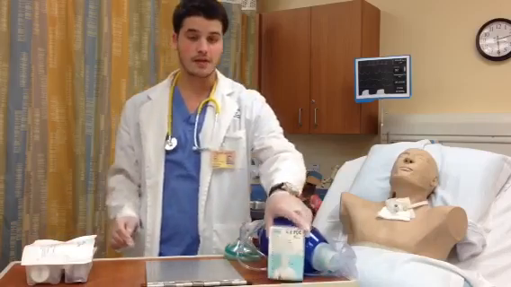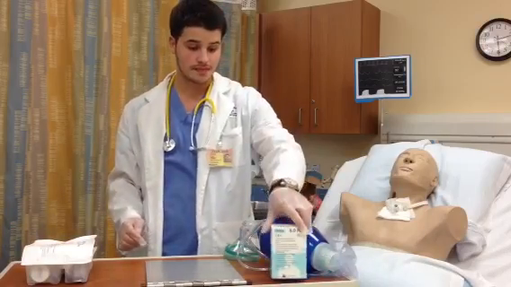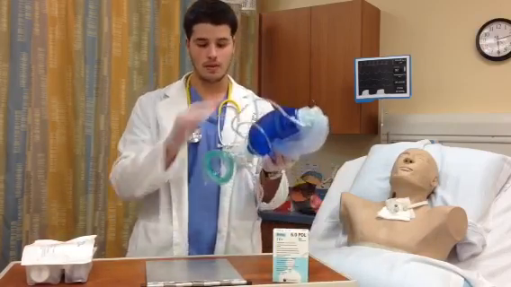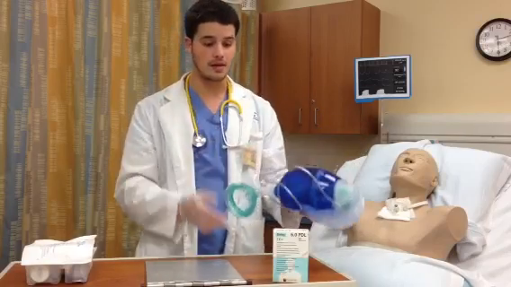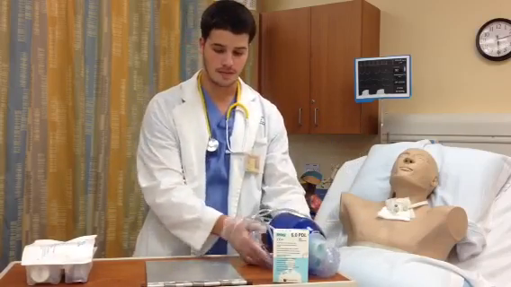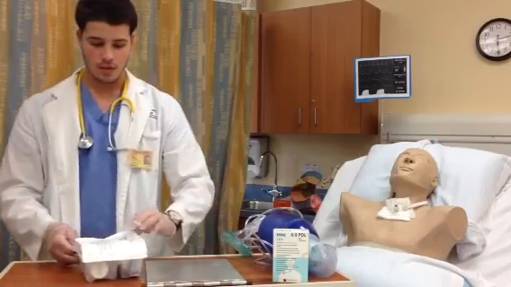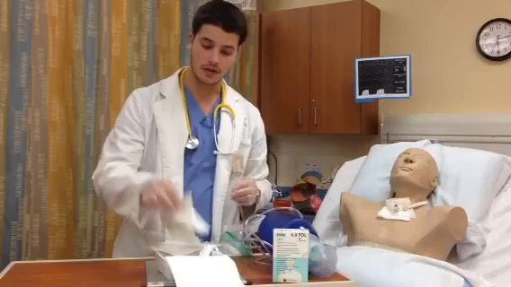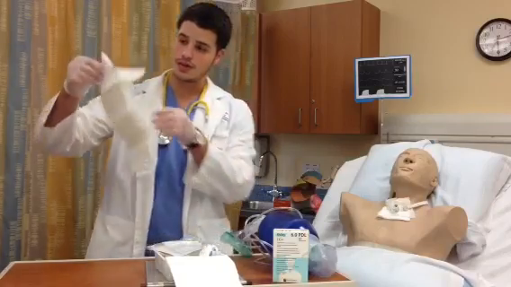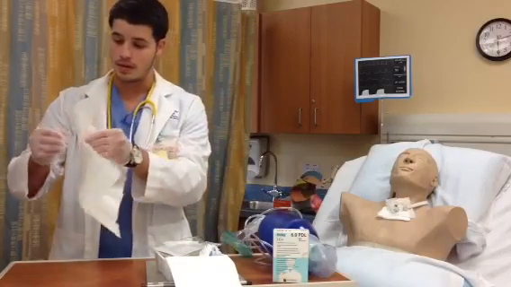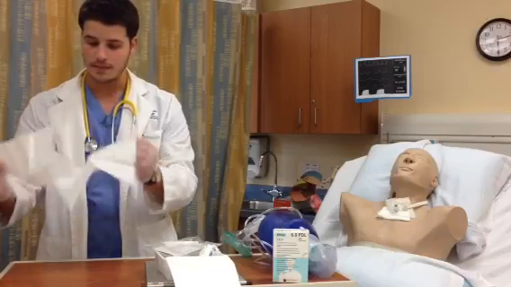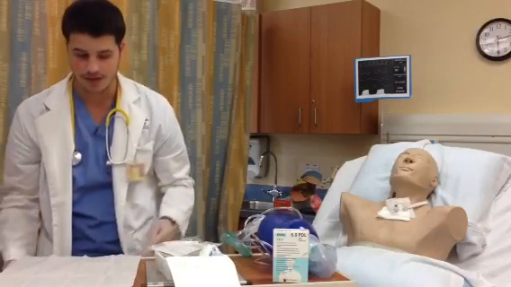My setup consists of an extra trach tube just in case, my BVM with a mask, because you can still ventilate a patient even though he has a trach, and my trach care kit. When you open it, you will have your sterile field. The part you touch is the part that's going to go on the bottom. You want to keep everything sterile.